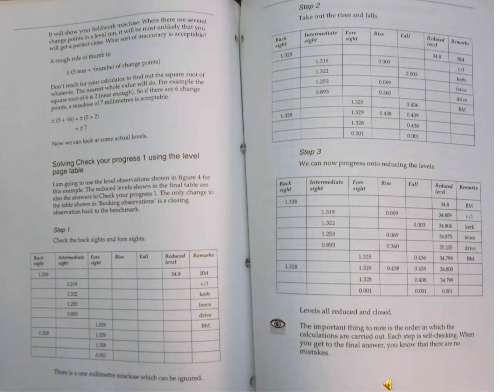So then you will also progress on to the reduced level. The reduced level is 1.328 and the original point is 34.8 and the rise is 0.009. So 34.8 and the 0.009 you add, so it's 34.809. And 34.809 minus 0.003, so 34.806. Also 34.806 plus 0.069, so 34.875. And 34.875 plus 0.36, so 35.235. And 35.235 minus 0.436, so we got 34.799. And 34.799 minus 0.439, so 34.800. This is the way you can calculate all the reduced levels. This is the way we can measure the reduced level.